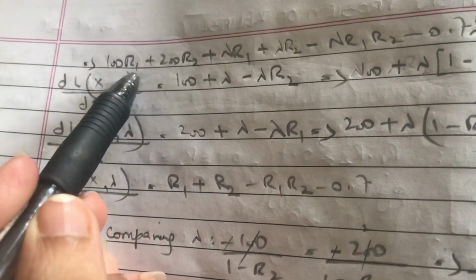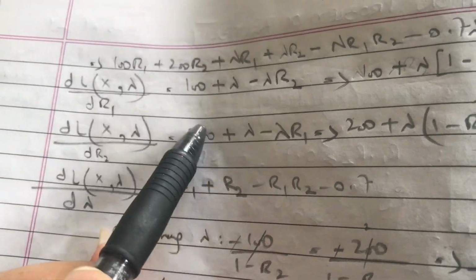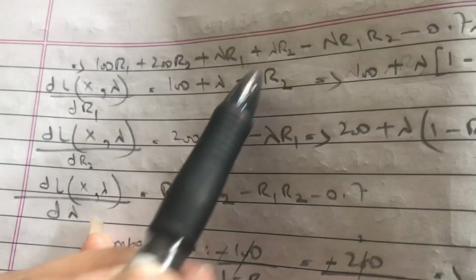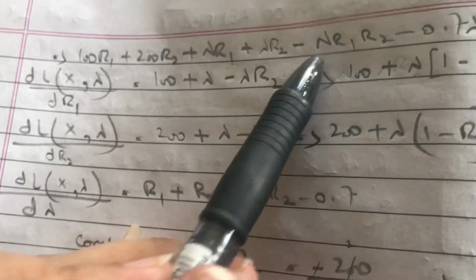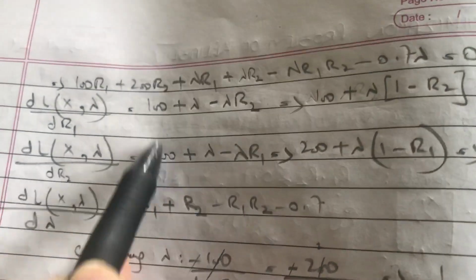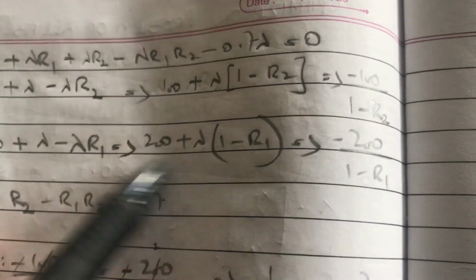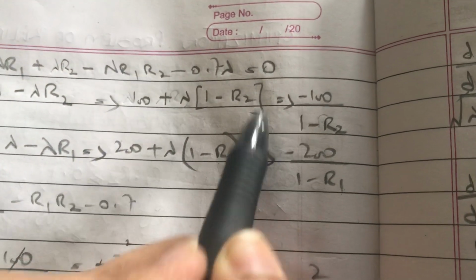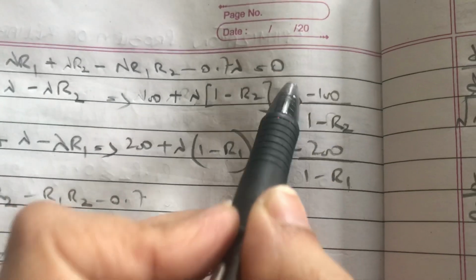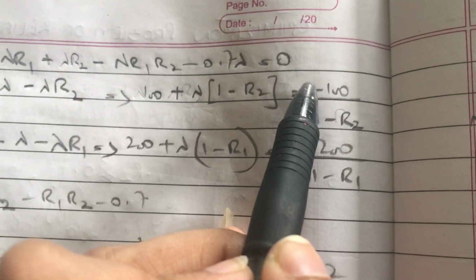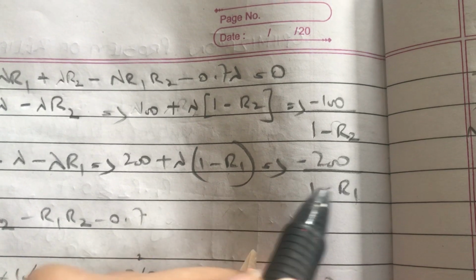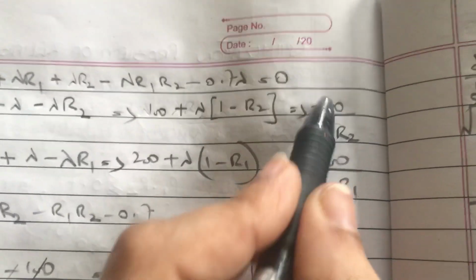We will differentiate it. This thing will become 0. This would be 200. This will become 0. Here it would be plus lambda, and here r2 will be 1, so minus lambda r1. In the same way, we have got another value for lambda, that would be 200 over 1 minus r1. So we have got two equations for lambda. The first is minus 100 over 1 minus r2, and the second is minus 200 over 1 minus r1. We have got two equations for lambda.